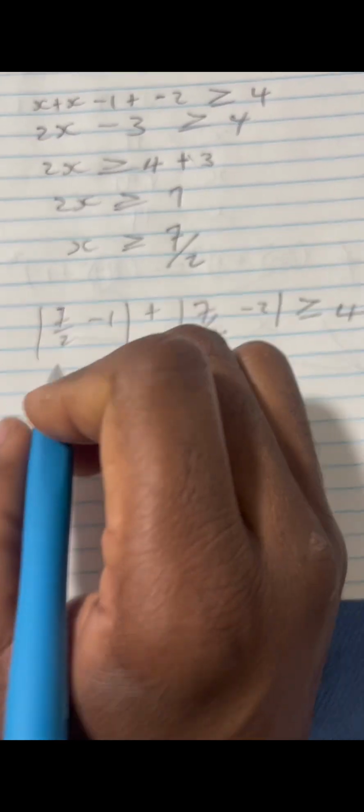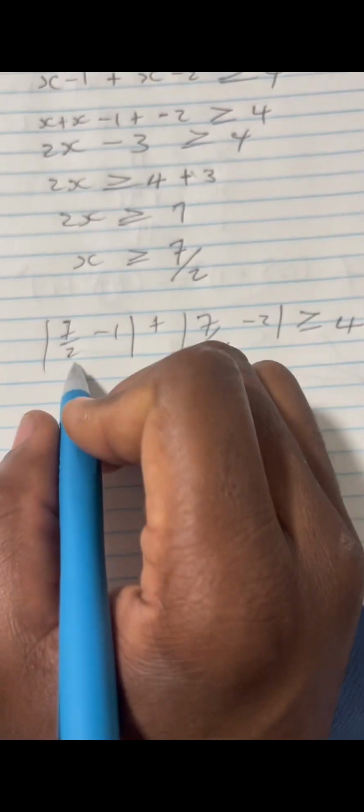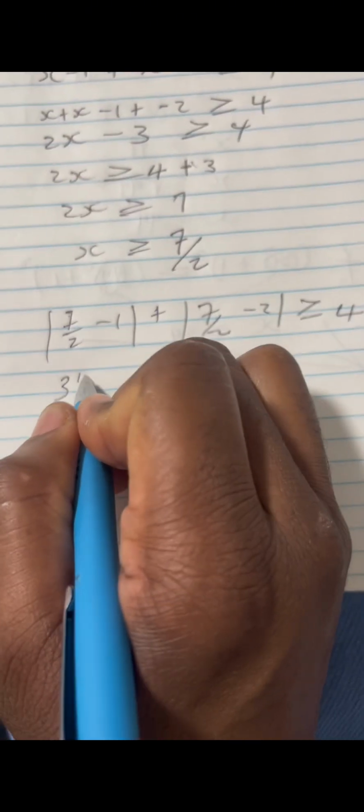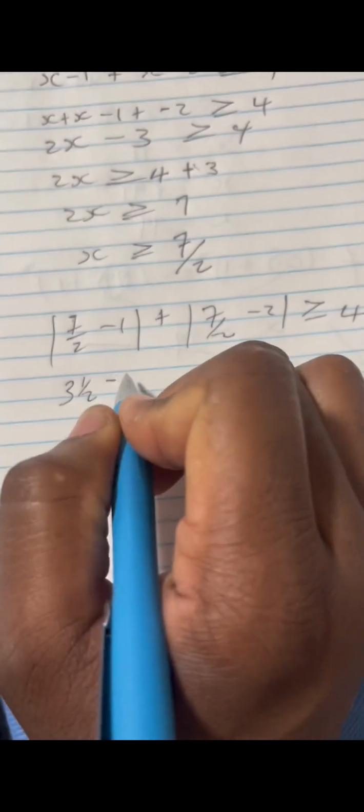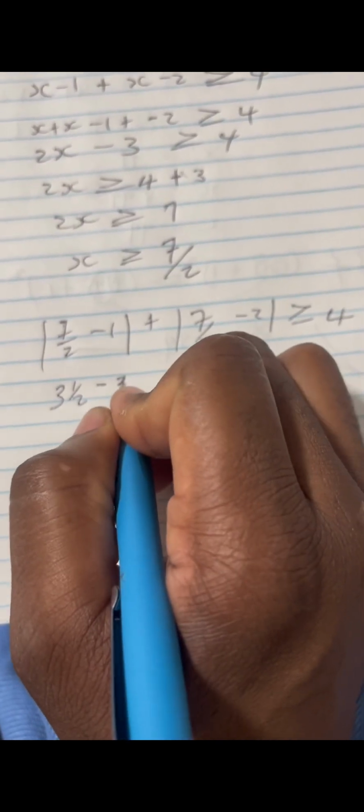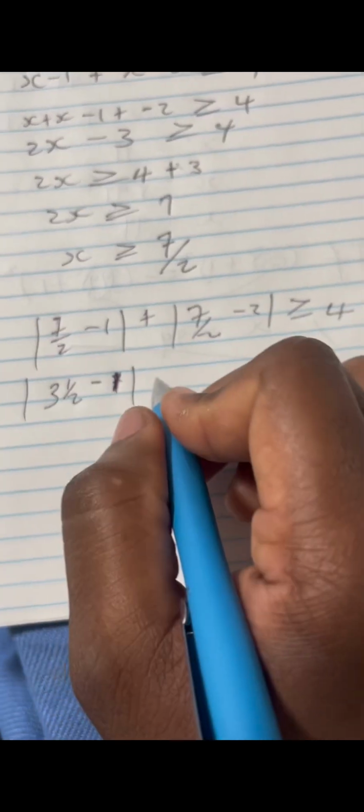To see if this is true, what we're going to do is this. A simple way to do this is to say this into this, right? You will end up with 3 and 1/2, and then you can subtract 2/2, or this would be 1. It can be 2/2 or it can be 1 if you want.